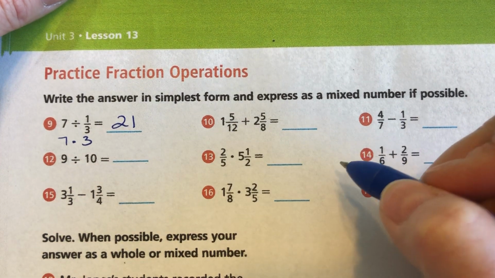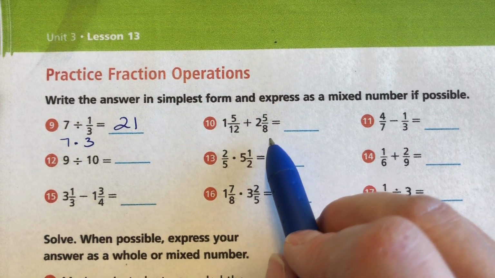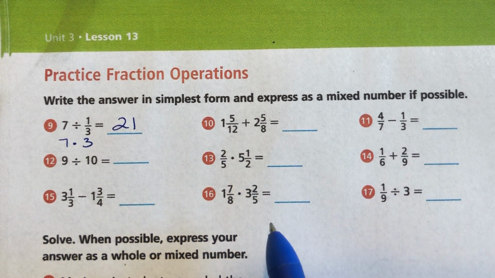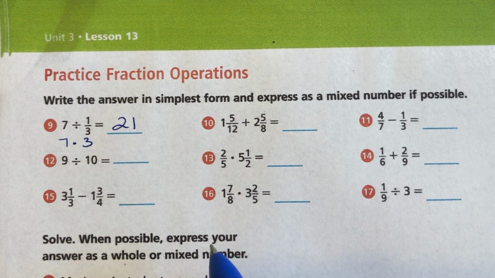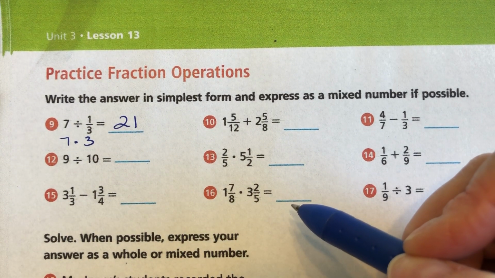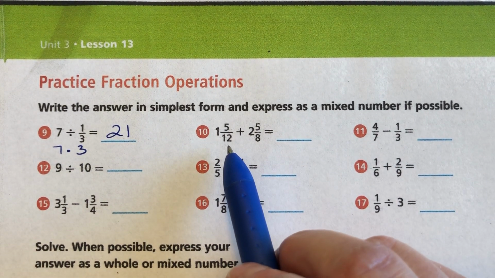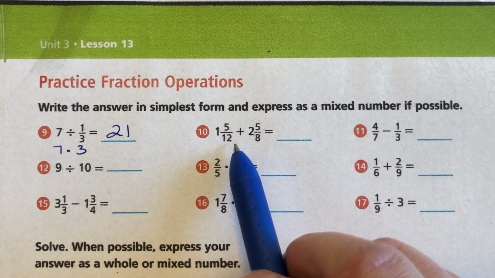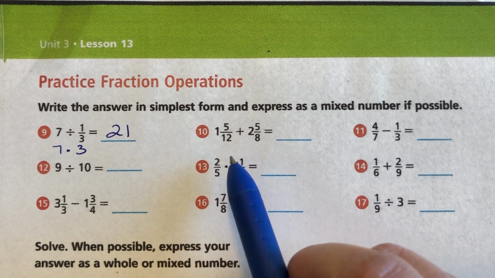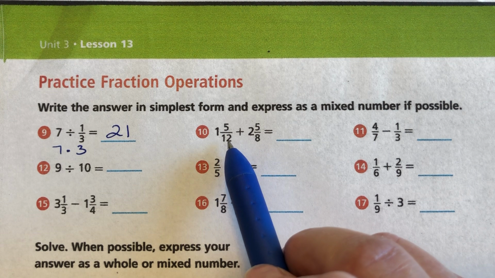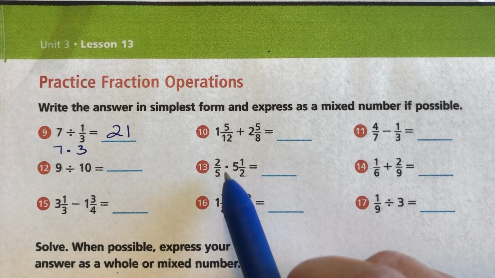Okay. Now number 10, I have 1 5/12 plus 2 5/8. Now you might want to have your whiteboard next to you as you work through this because we've got some work to do for this, don't we? This is addition, and this is not a common denominator right now. We need it to be a common denominator. Now this is one where if you can figure out the LCM of 12 and 8, the least common multiple or lowest common multiple, it will save you some time in the end, and it will save you from having to do 12 times 8 and 8 times 12, right?